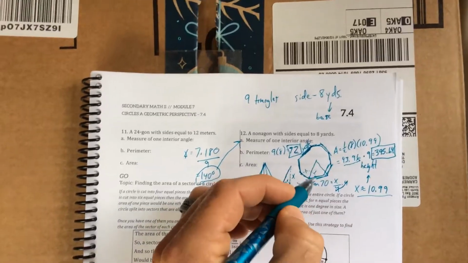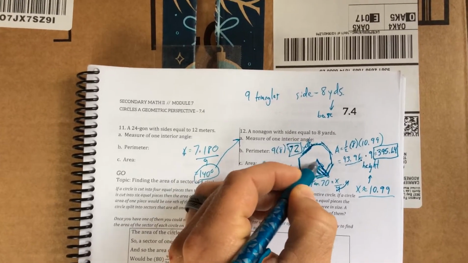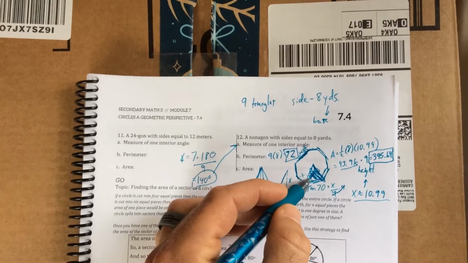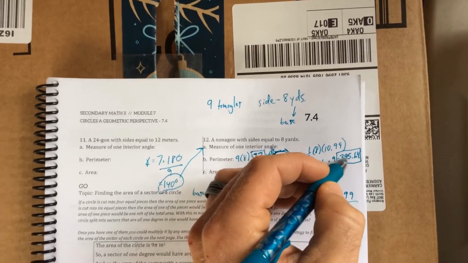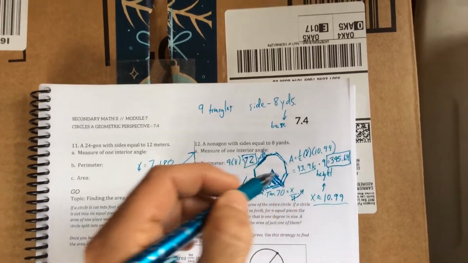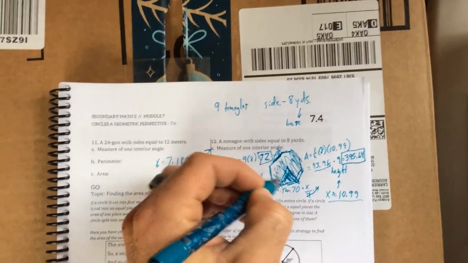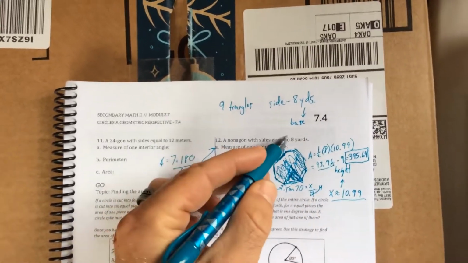Okay, so that means that one of these 9 congruent triangles, the area of it is 43.96 square yards. So we multiply that by 9, and that should give us 395.64. So that means the area of that whole nonagon that I could not draw is 395.64 square yards.